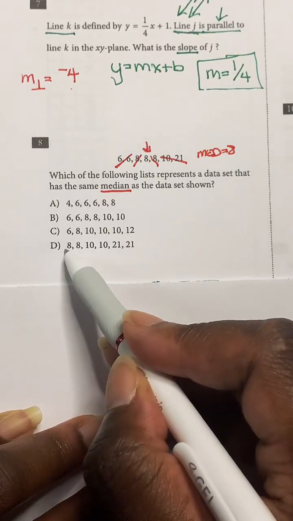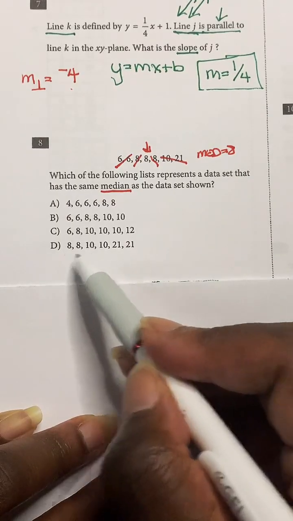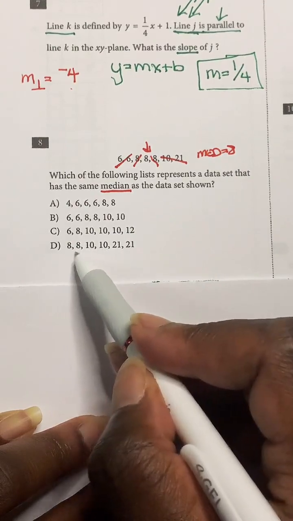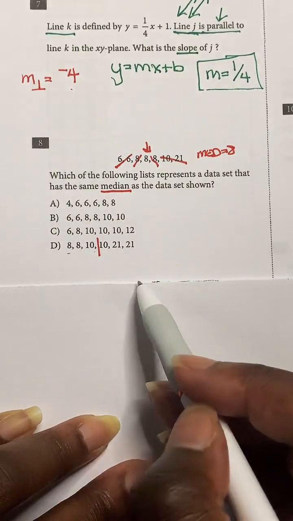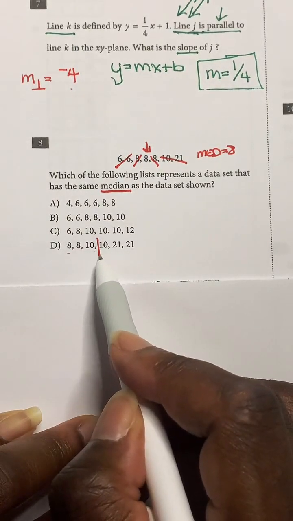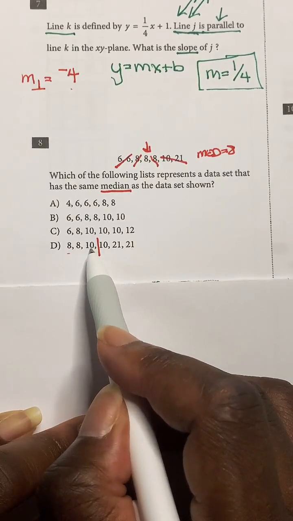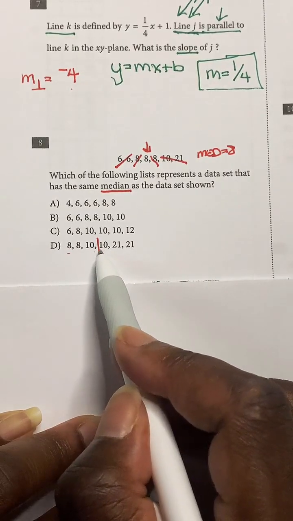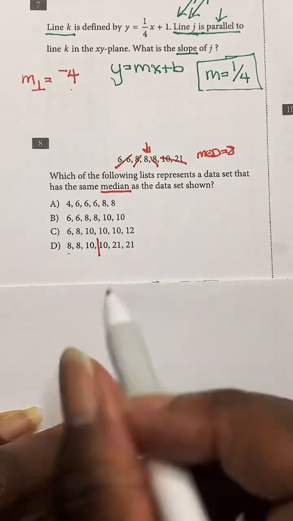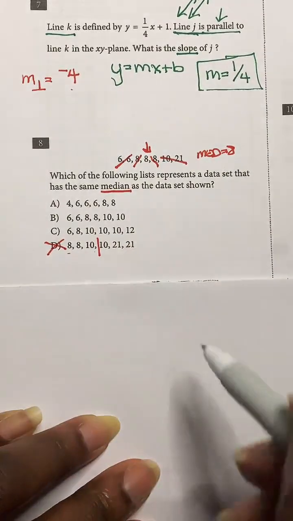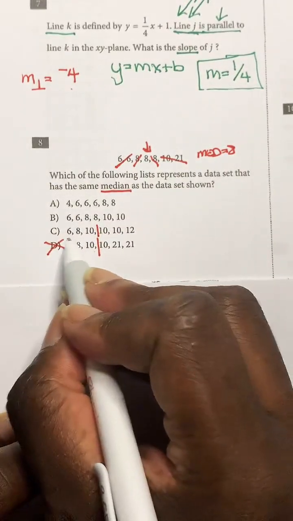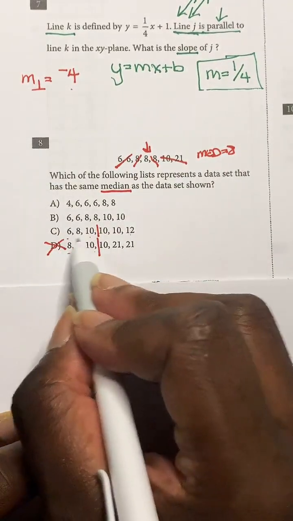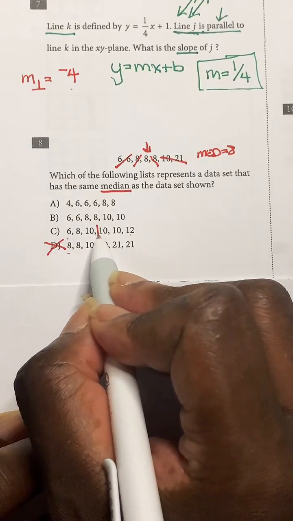So if I take a look at D, I always go with the lowest ones. I notice that there are 6 numbers. So that means I can split it 3 numbers here, 3 numbers here. So my median will be right smack in the middle, which is right here between 10. All right, so we're looking for a median of 8. So boom, that's not it. Same thing is happening with C. We have 3 numbers here, 3 numbers there. They're all in order. Again, their median is 10.